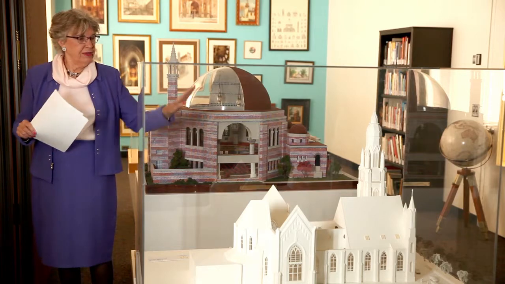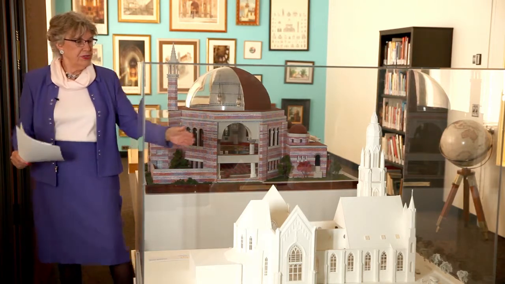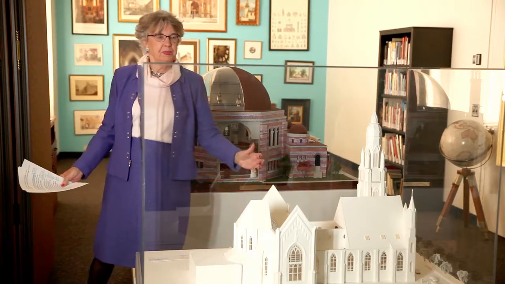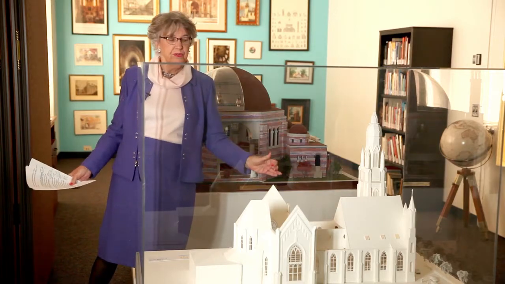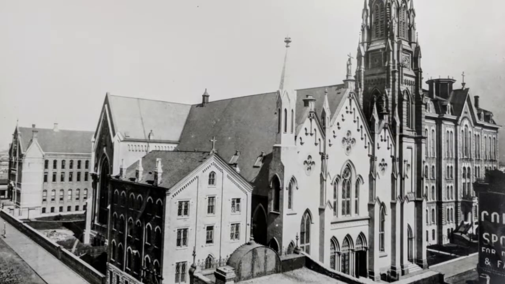So you don't have flying buttresses on both sides. What you do have is thickened piers on the exterior to show where they would have been. Holy Family Church here was built in 1857. The construction was done by immigrants.